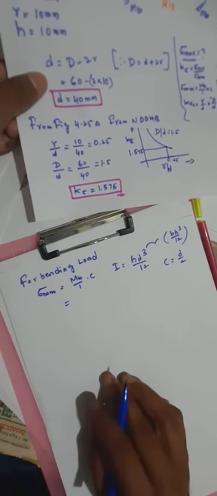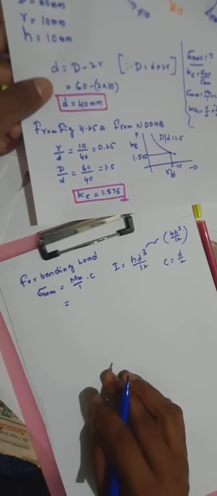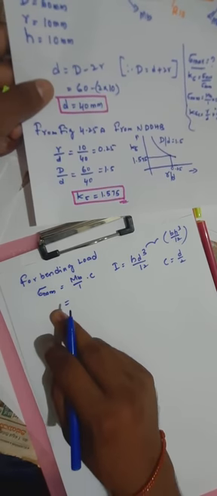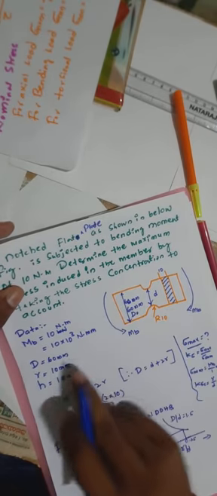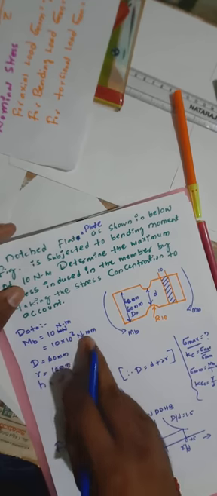Here, if you substitute the values into this equation, we know the maximum bending moment MB is given in the problem as 10 into 10 to the power 3 Newton mm.